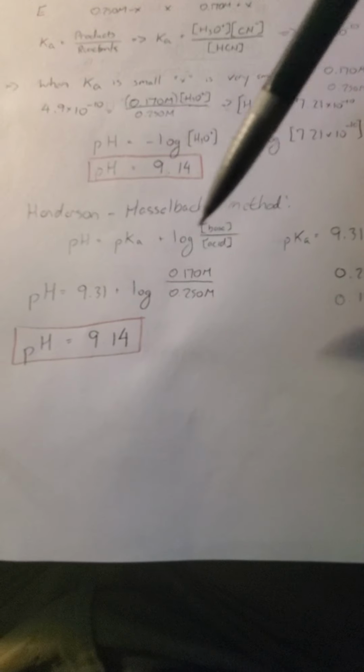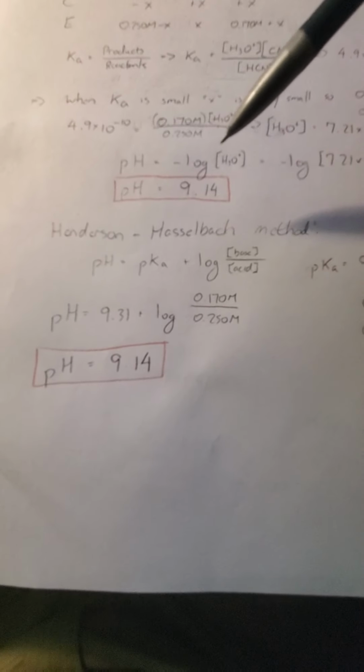So we simply plug in our numbers: 9.31 plus log 0.17 molarity over 0.25. And we just put this in the calculator and the answer comes out to 9.14, just like above. That'll be it.